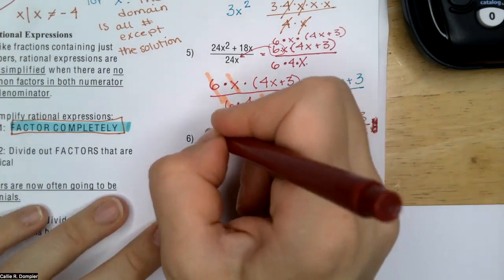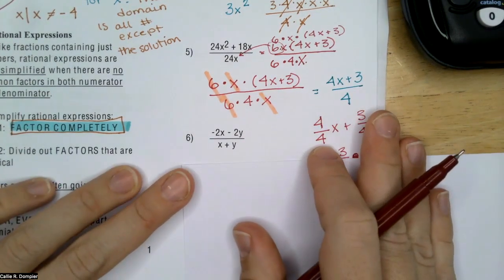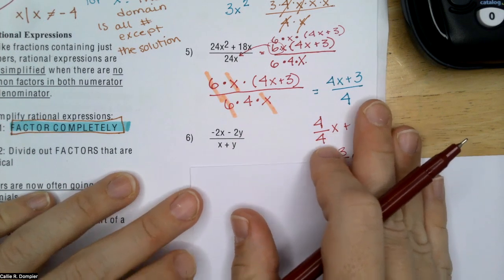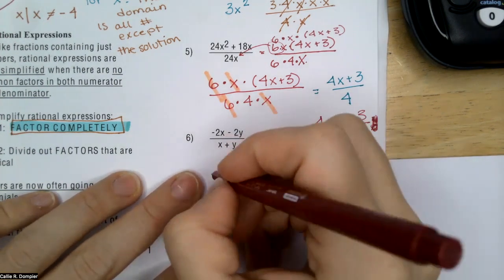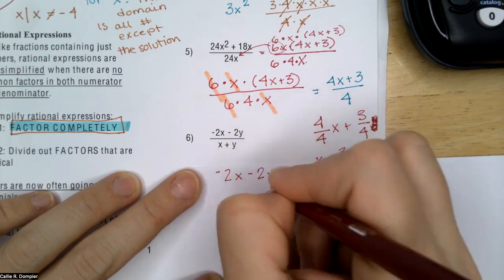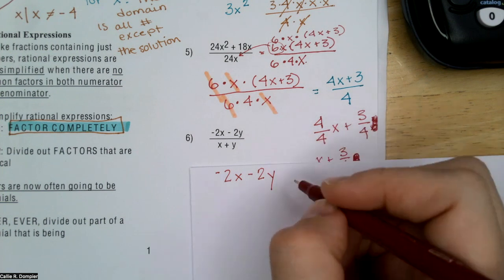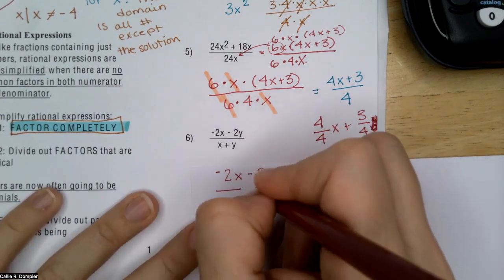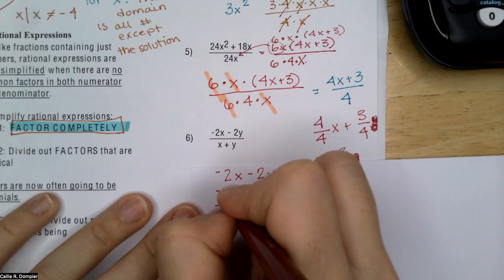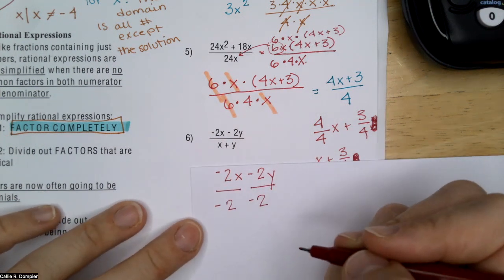And then if your leading term is negative, divide out a -1 or multiply by a -1, whichever way it's easier for you to think about it. So we have negative 2x minus 2y. Ooh, let's not do that. Let's just say that the common factor is -2. And I'll save that other explanation for the next problem.